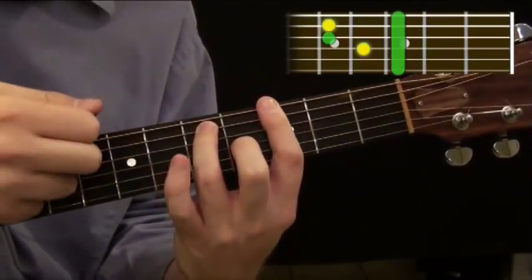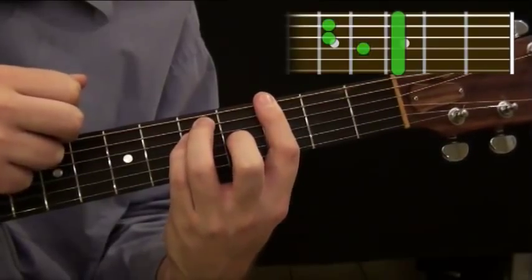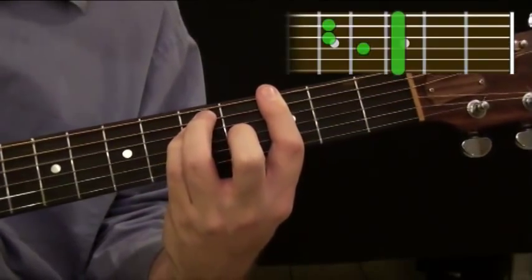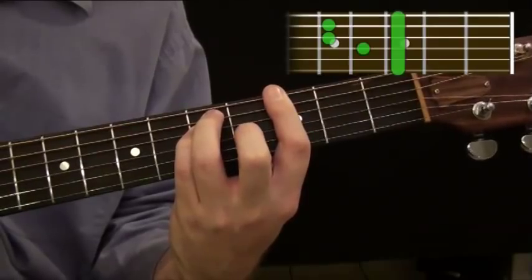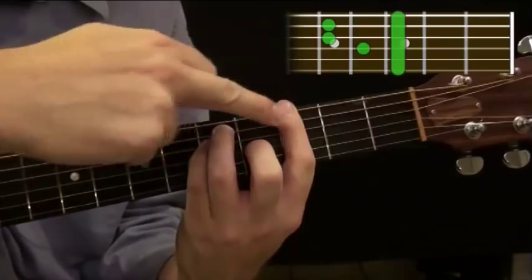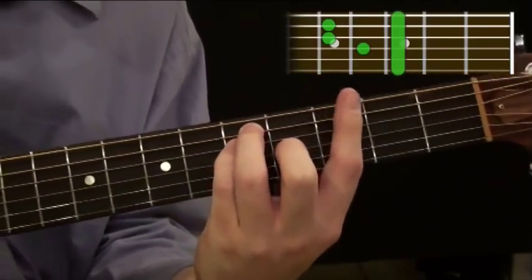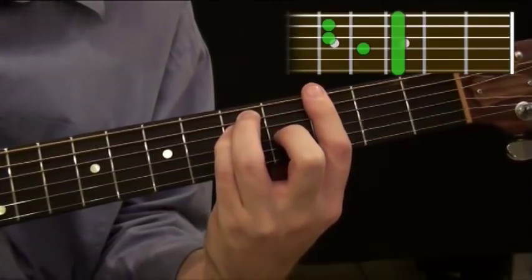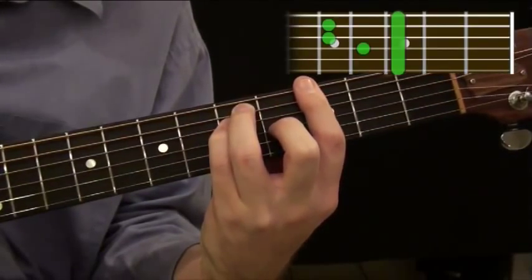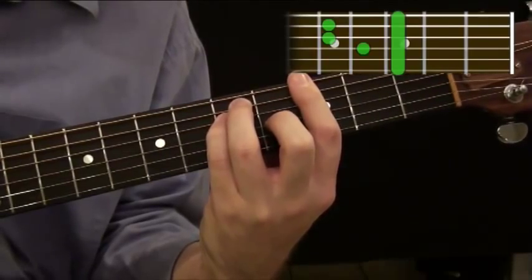What's left is our pinky, and we're going to put our pinky on the 4th string, 5th fret, right there, to create that note. So, if I'm pushing down here with my bar, and I'm pushing down with these 3 fingers, I can play all 6 strings, and it sounds like that. And that's actually a G chord.